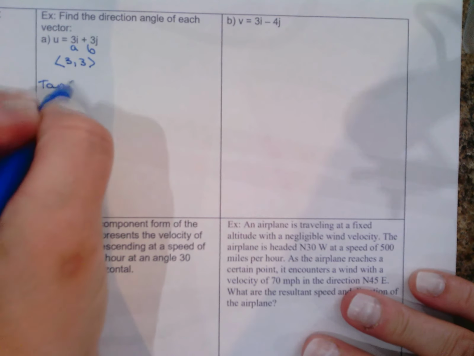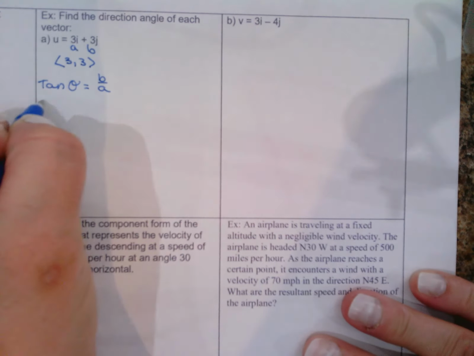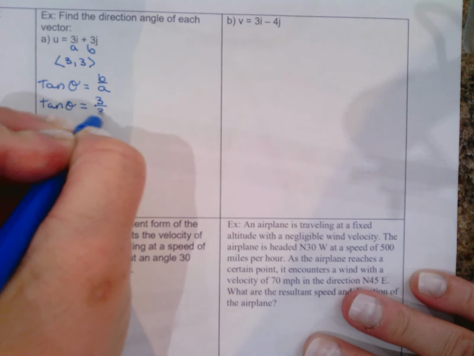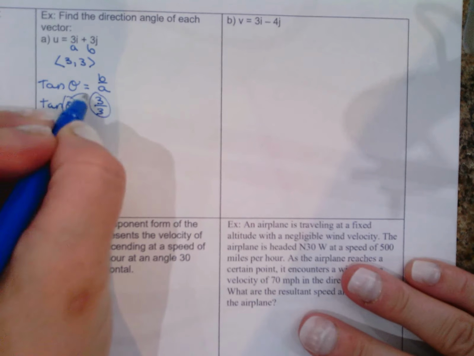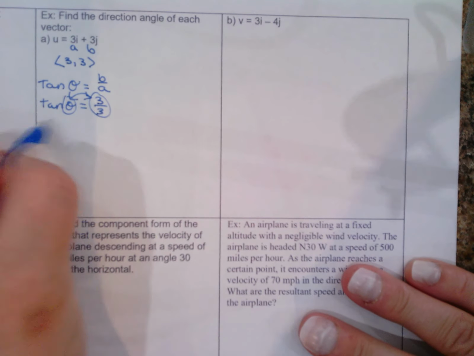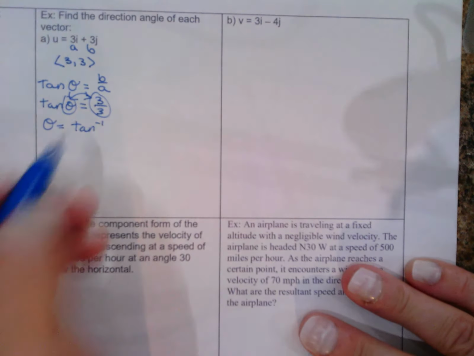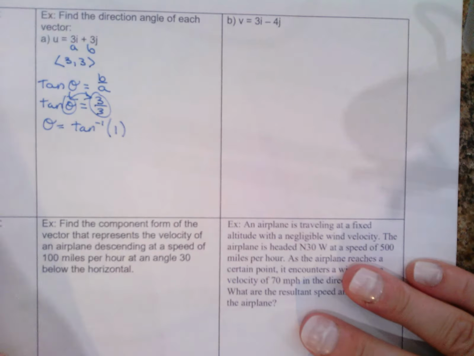So the direction angle is tangent of theta equals b over a. So tangent of theta equals my b value, which is 3, over a. So now I'm going to have to swap these around and take the arctan, because I'm looking for an angle measure. So theta equals the arctangent, which is that tan negative 1 on your calculator, of 3 over 3, which is the same thing as 1.